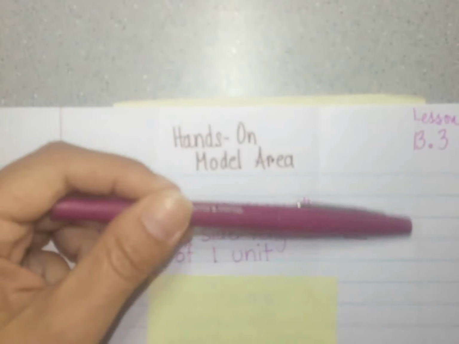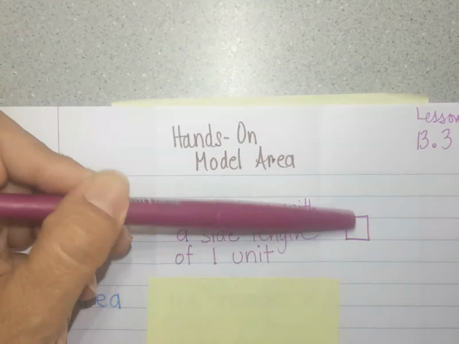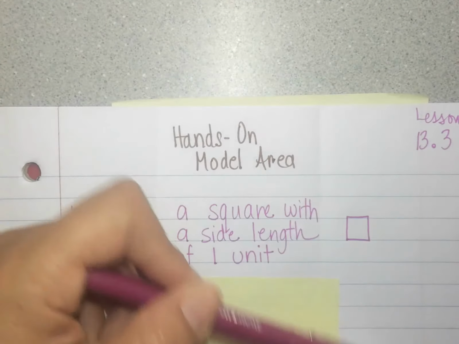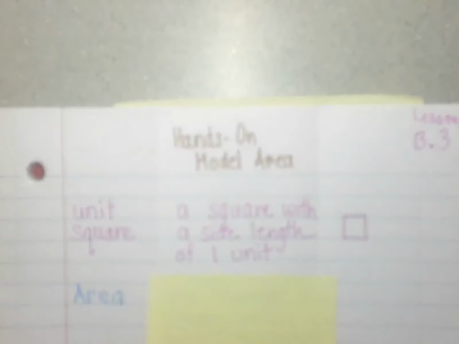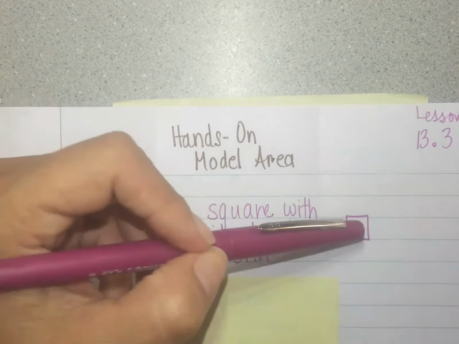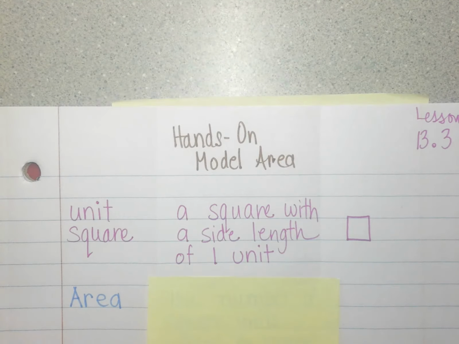We could say, if it were a little bigger, 1 inch. Actually, this looks like 1 inch. 1 centimeter, 1 foot. But basically, we just use a standard little unit. And there's your definition.